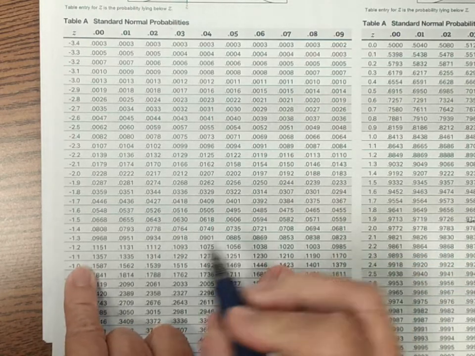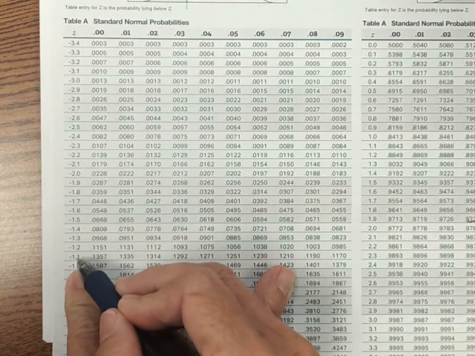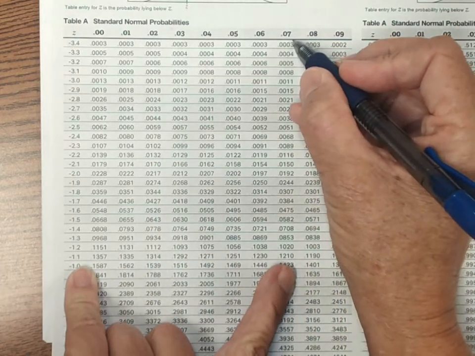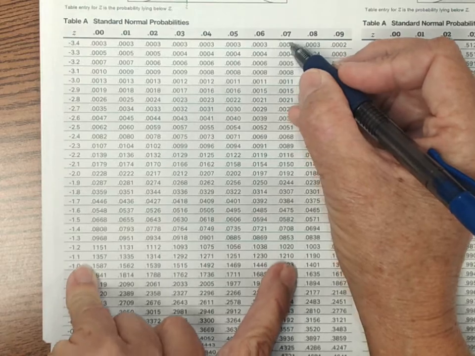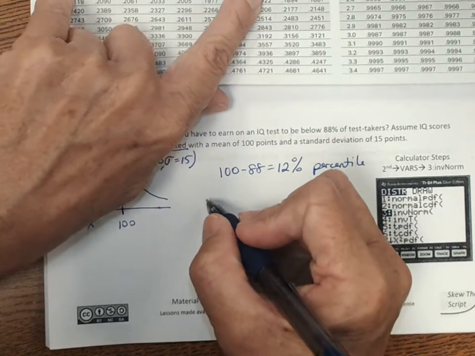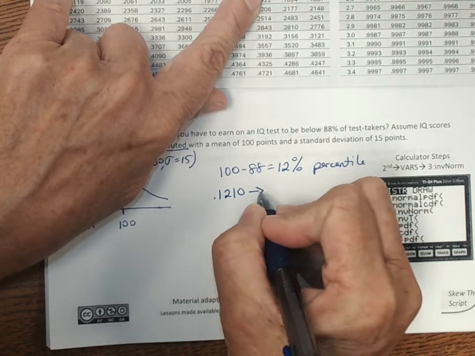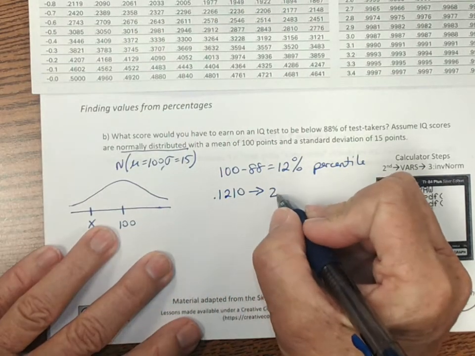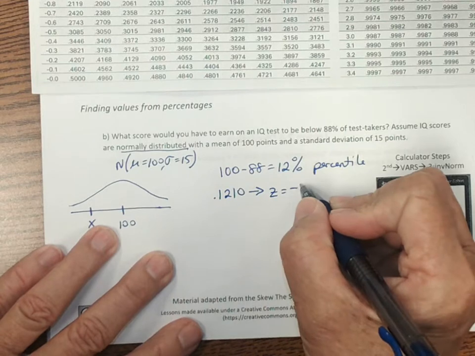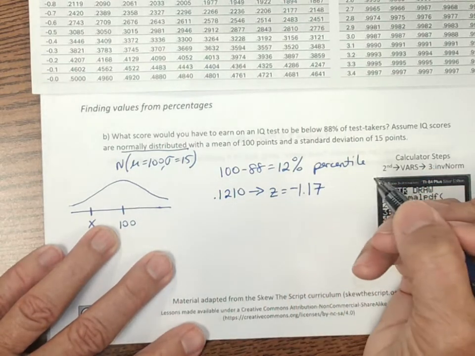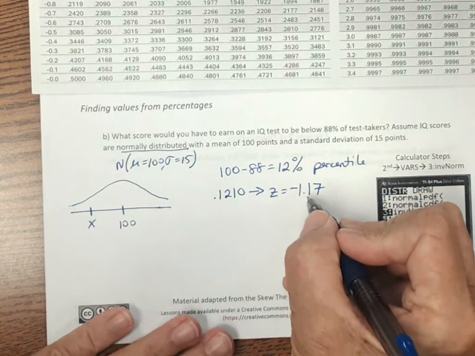Okay, so that is a z-score of negative 1.17. And hopefully you could see that. So I'm going to use 0.1210, which gives me a z-score of negative 1.17. Okay, so I've got my z-score.